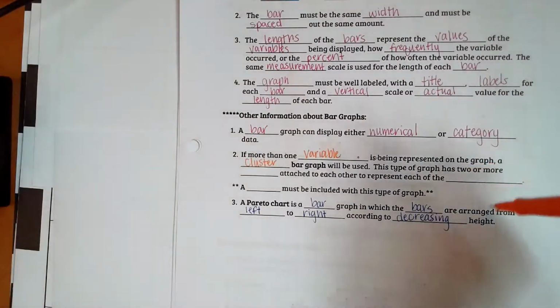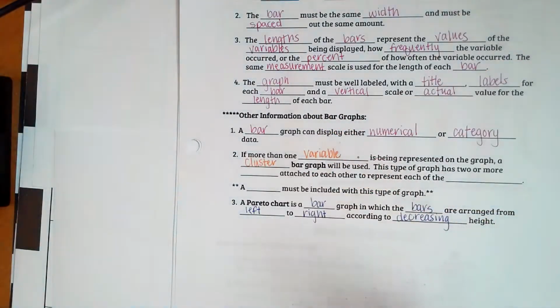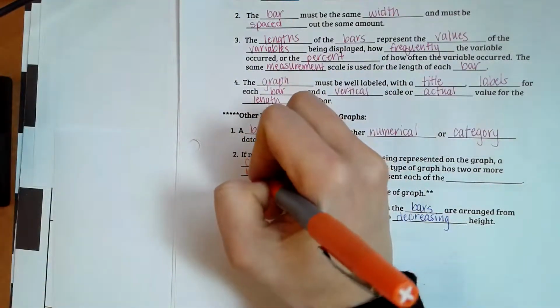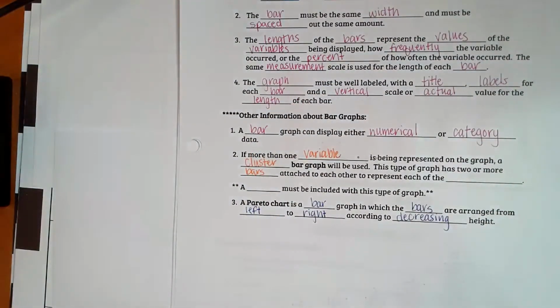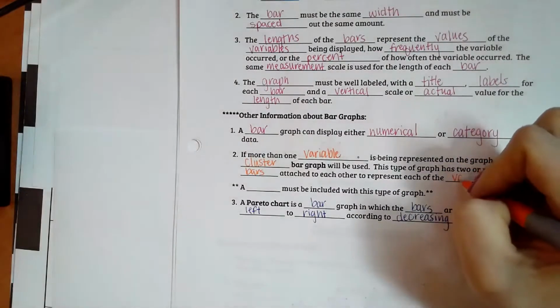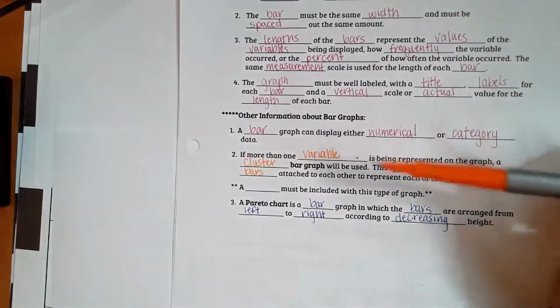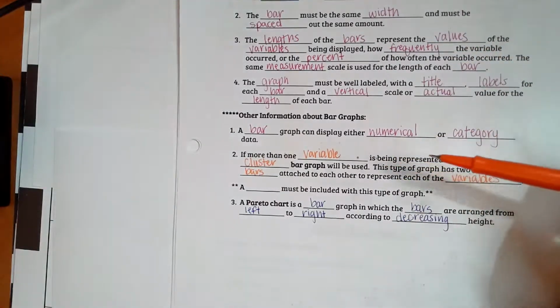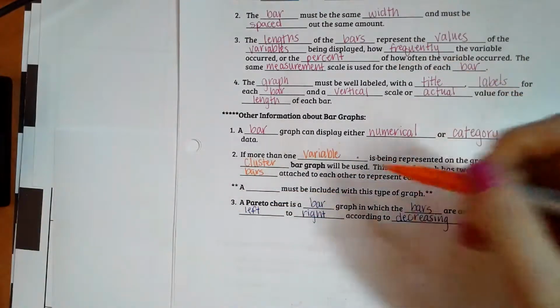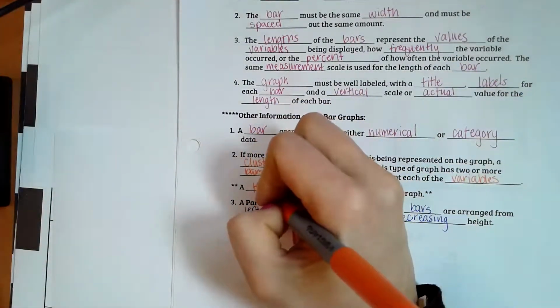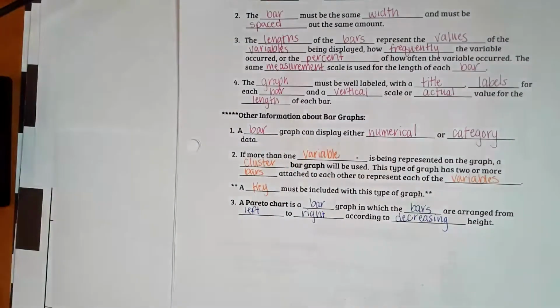This type of graph has two or more bars that are attached to each other to represent each of those variables. Like I said, I'll talk about this more in detail in a second. For these, you have to have a key to show how the different variables are being represented.